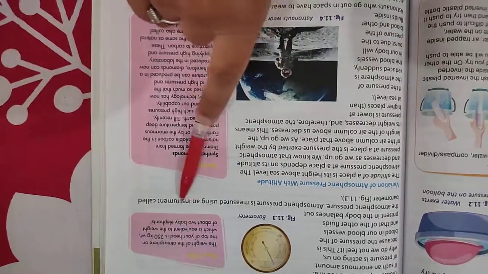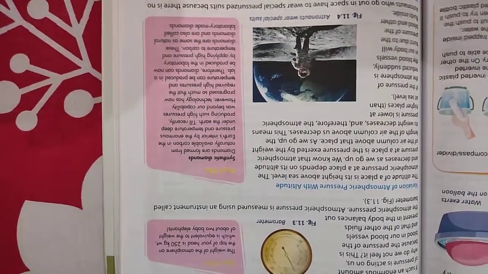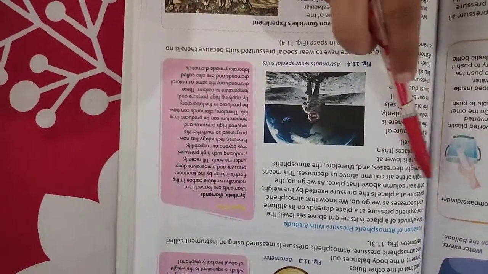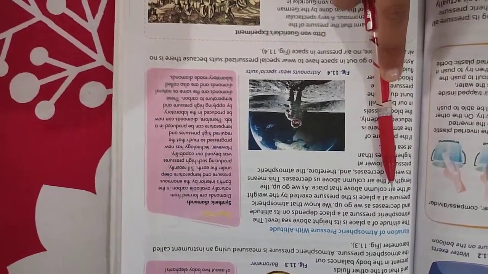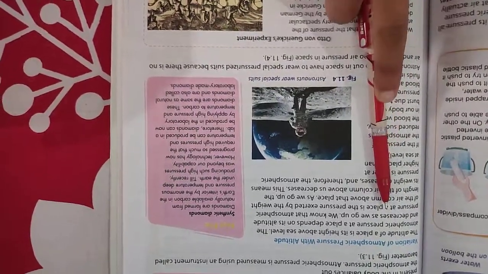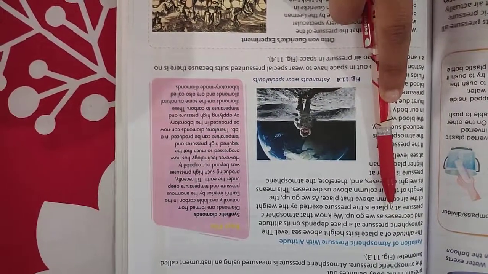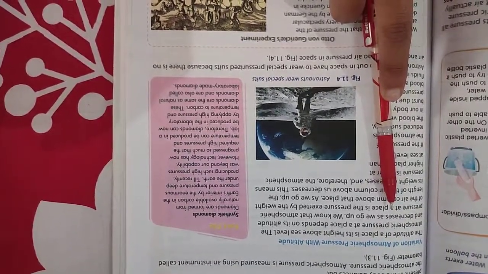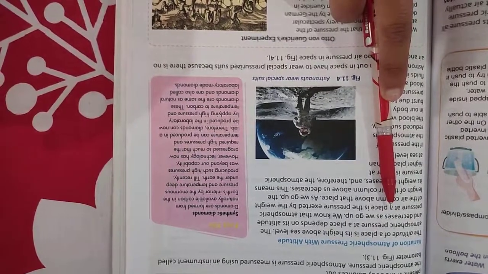The atmospheric pressure can be measured by using an instrument known as the barometer. Next is the variation of atmospheric pressure with altitude. Altitude means height above the sea level. As we move up, the atmospheric pressure decreases because the layer of air decreases. As the atmospheric pressure decreases, the level of oxygen also decreases.